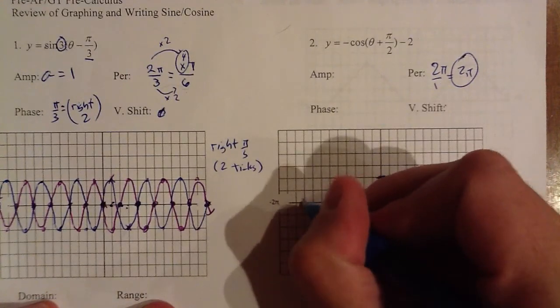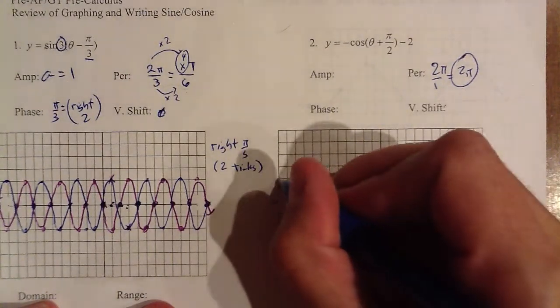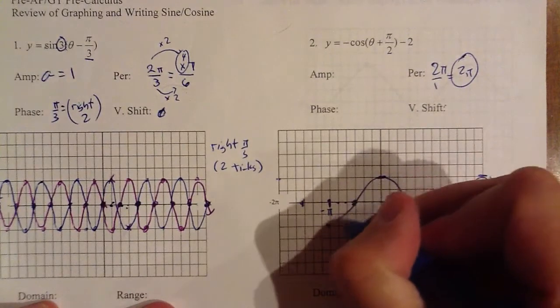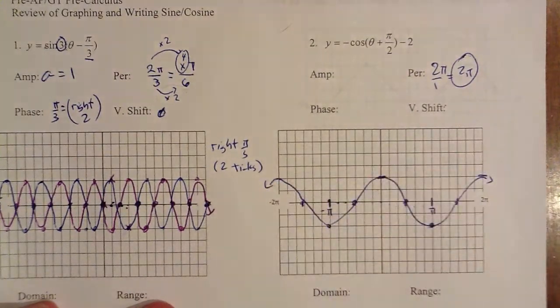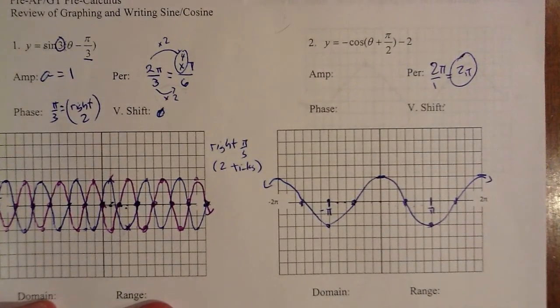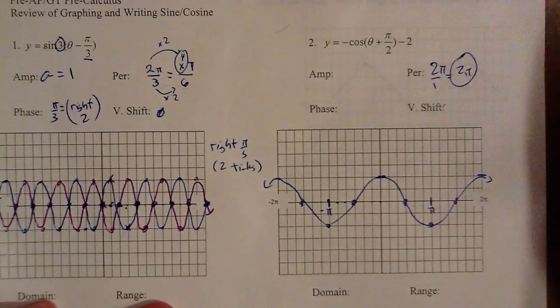And 1, 2, 3. Back here and at 2 pi. So there's our one complete cycle, and you get the world famous normal cosine function.